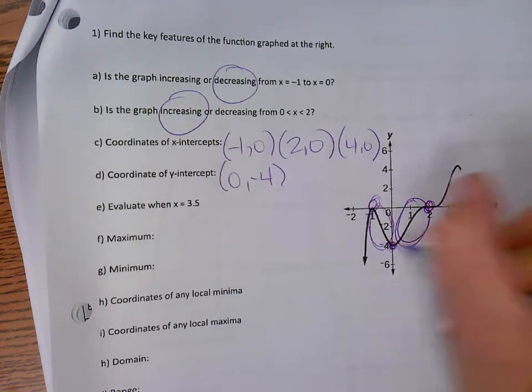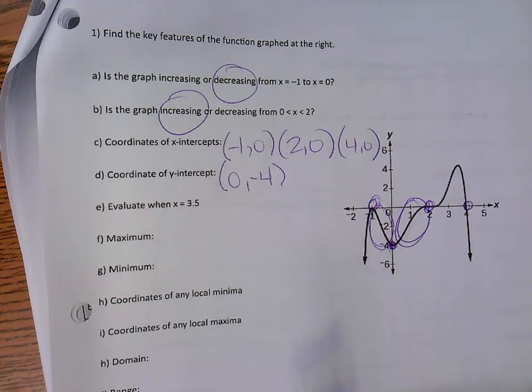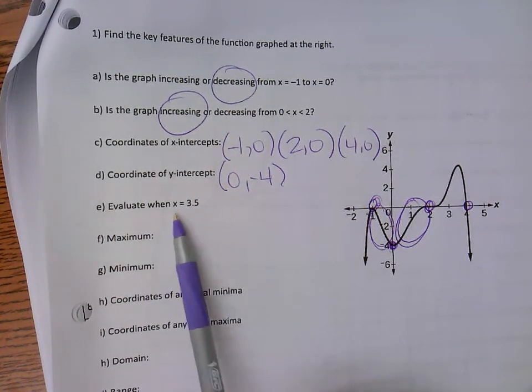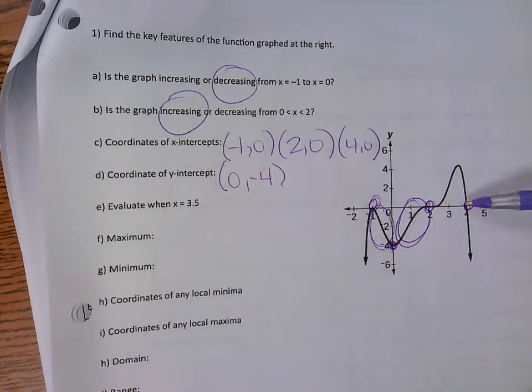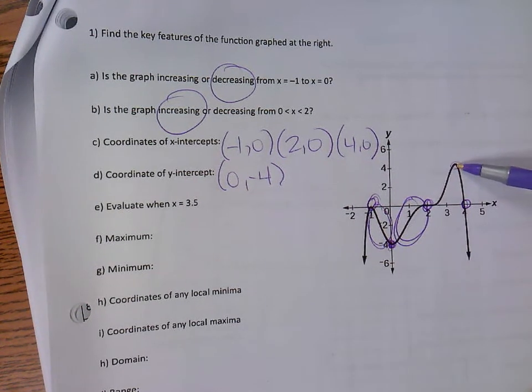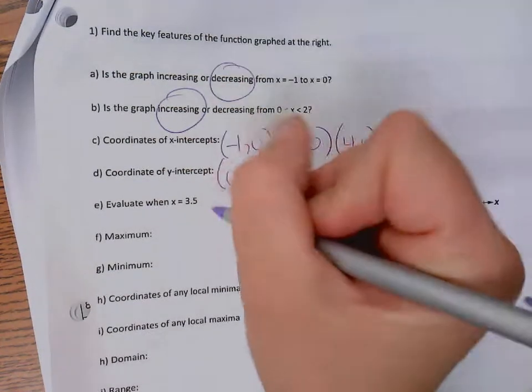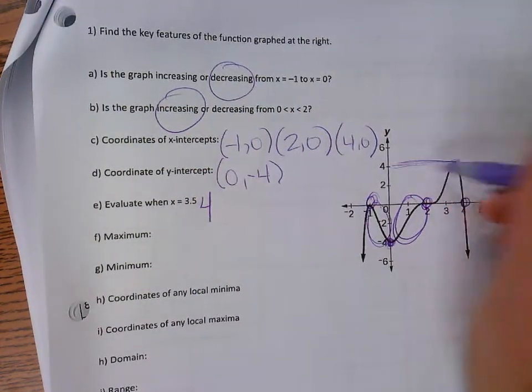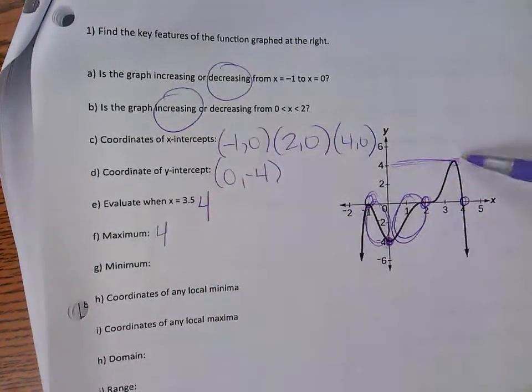It looks like. So this is evaluate, meaning find the y value when x is 3.5. This kind of looks like an estimate, but I'm guessing around 4. It kind of looks like that peak, doesn't it? 3.5, 4. Is that what you said? Okay. If you have a different estimate, let me know. That to me is the maximum of the function, right? The maximum is a y value of 4.